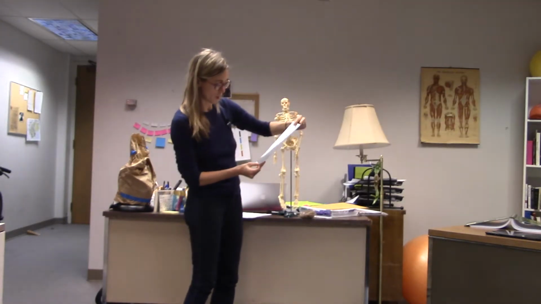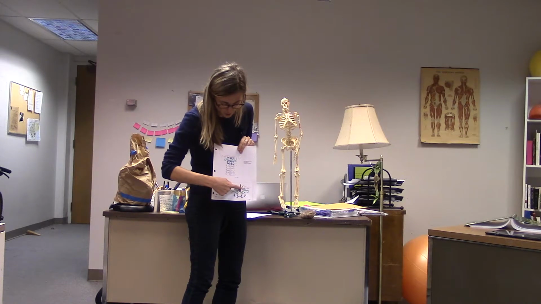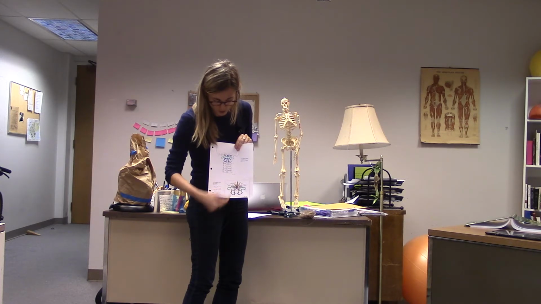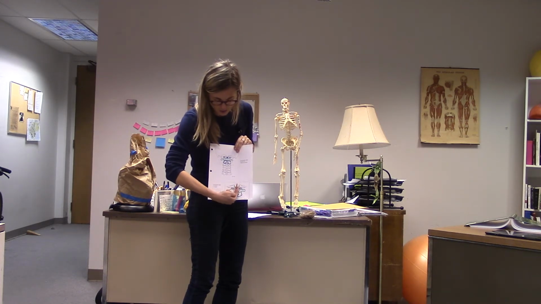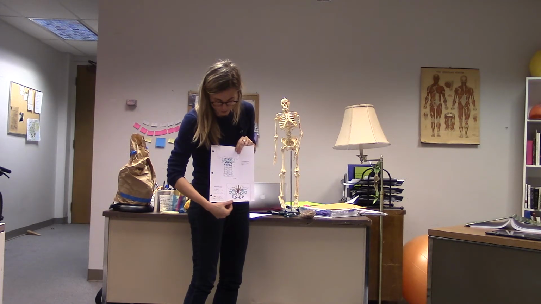You'll see that they go from the dens up into the occiput, and then also from the dens to either side of C1 to make the cruciate ligaments. And then the apical ligaments are in green, and there's one that goes straight up from the dens into the occiput, and then there's one that goes to the right and one that goes to the left.